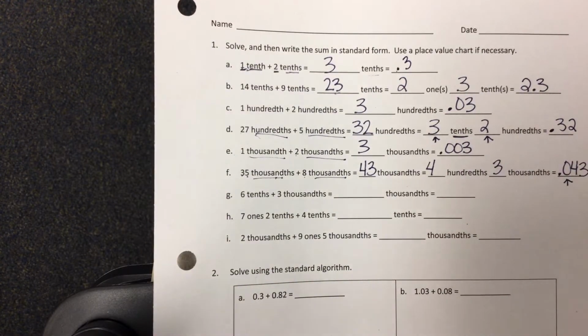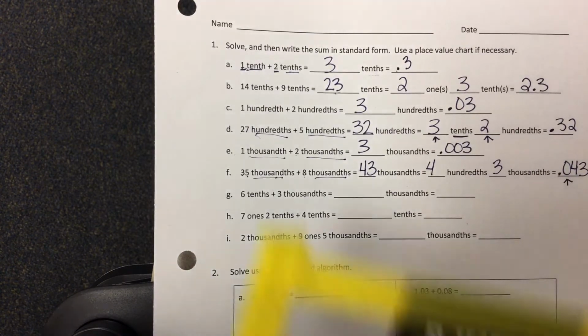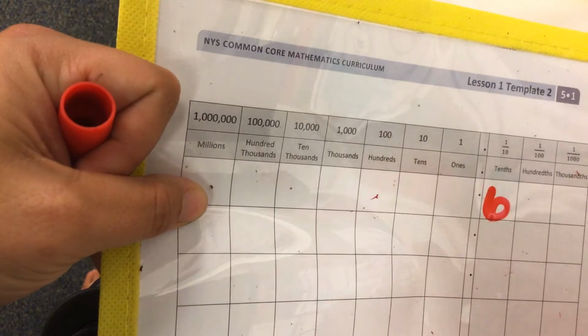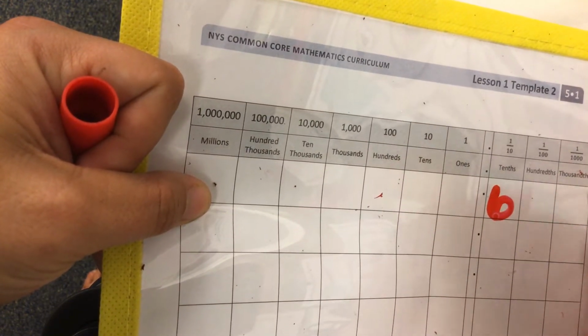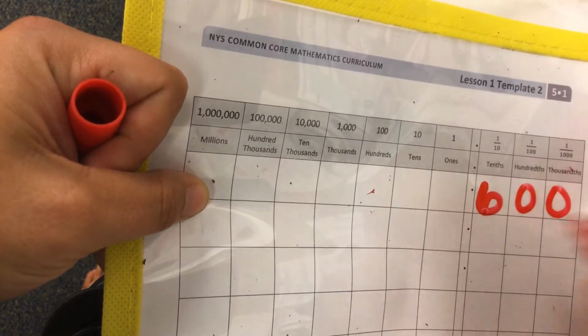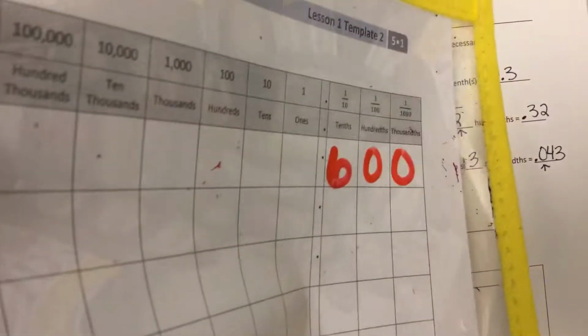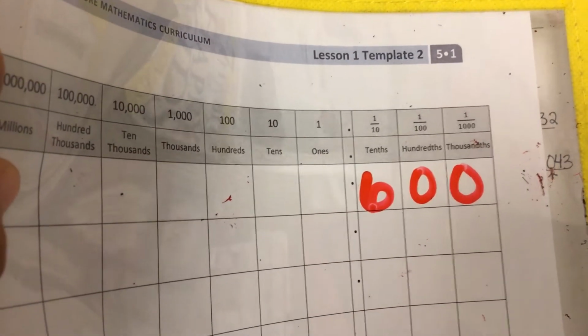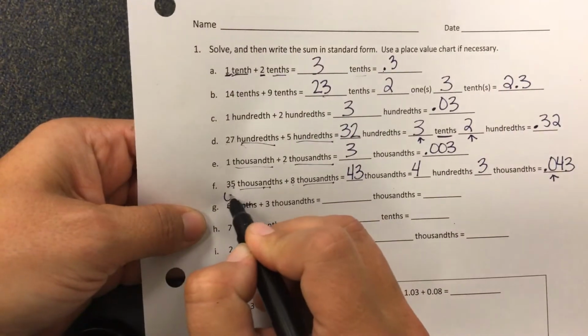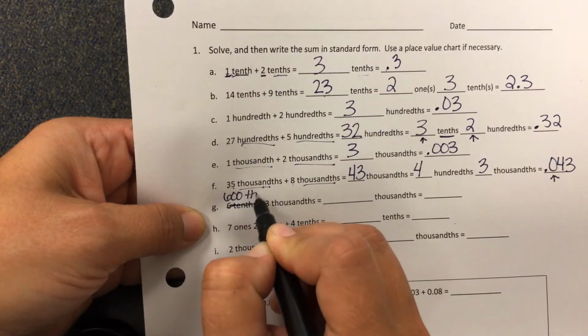If I am to write 6/10 on my place value chart, but I want it to be in thousandths, I'm going to have 600 thousandths. That is why I wrote those extra 2 zeros to show me that I have thousandths. So this actually is saying 600 thousandths.